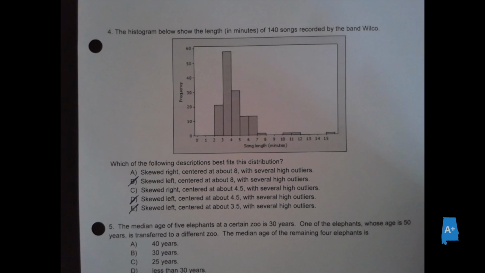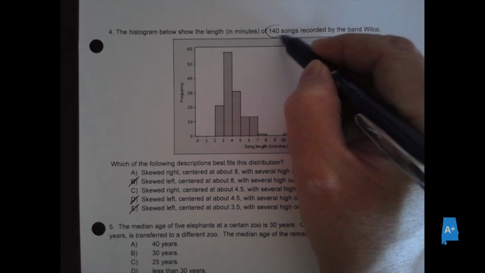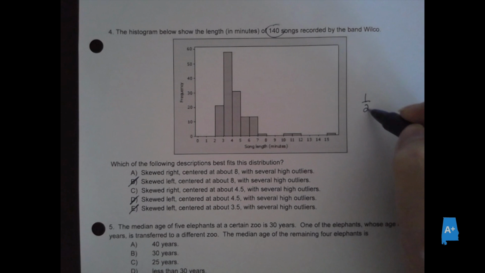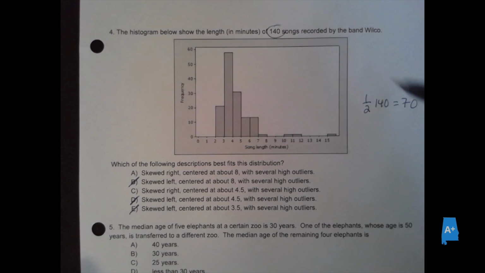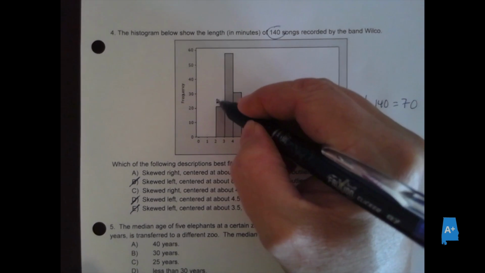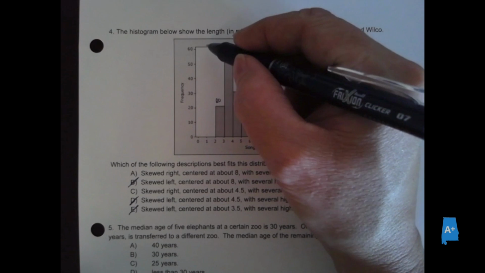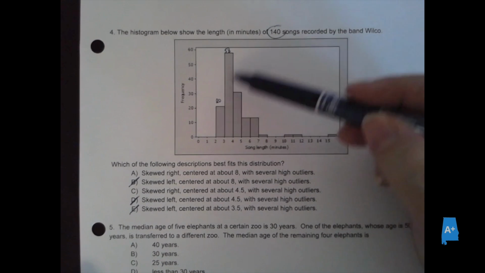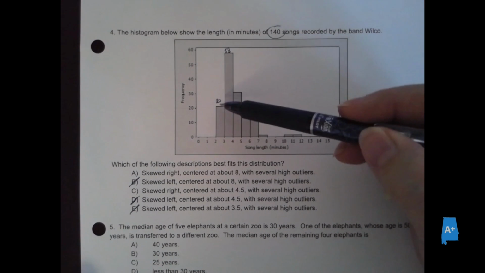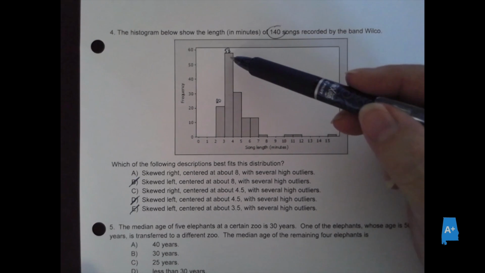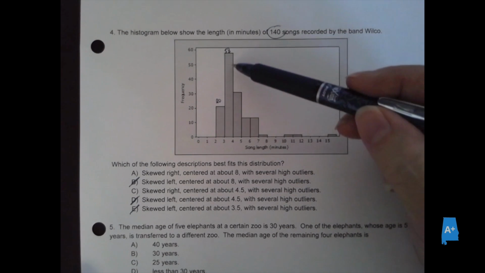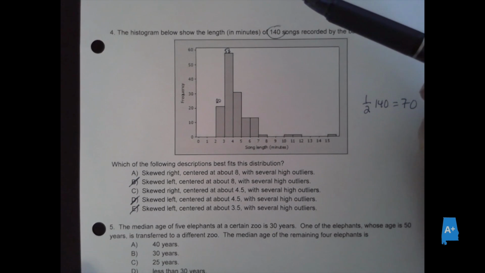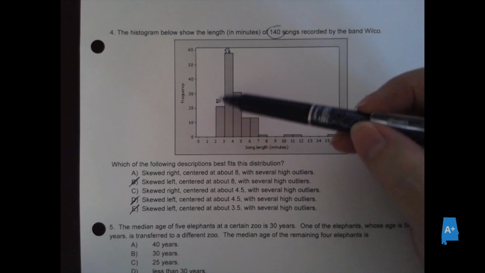And how can I kind of figure this out? Well, if there are 140 songs, half of 140 is about 70. So if you go through and kind of count, there's 20 here, there is almost 60 there, let's say about 58. So 20 and 58 are 78 at least, right? So somewhere in this bin, that's 78.